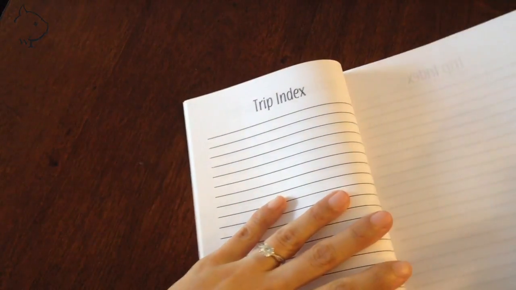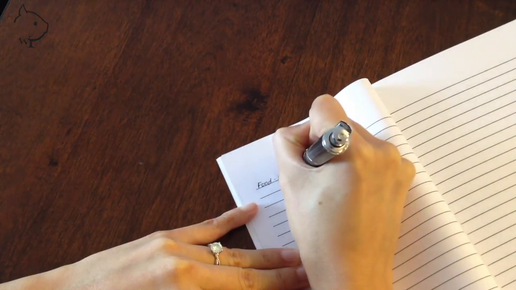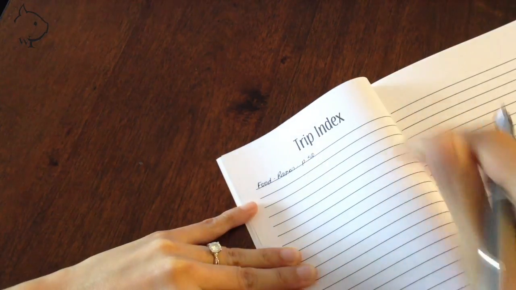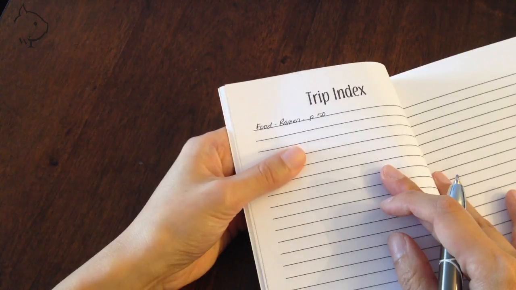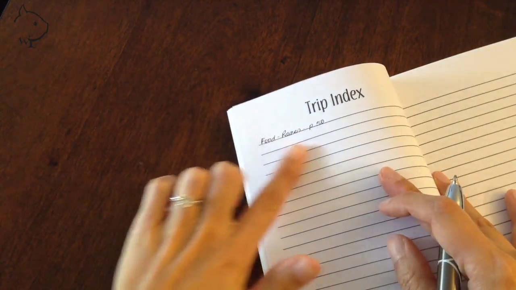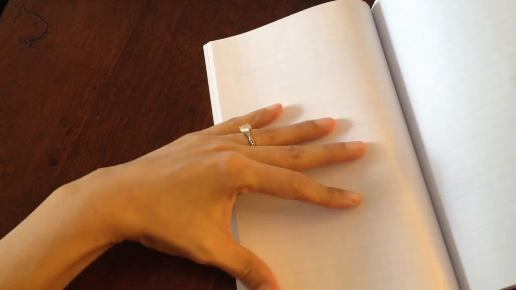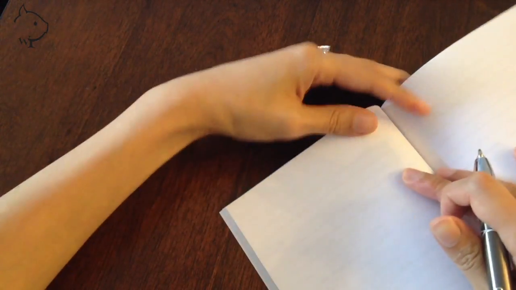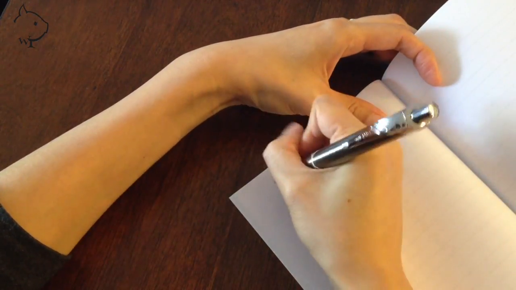So in the trip index page, I will put down food, ramen, page 50. Okay. So this is where you will put your index, and then on page 50, you're going to do some research. For example, you write down food up here, ramen.